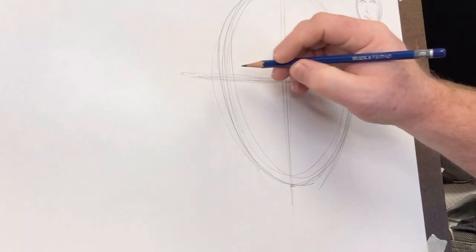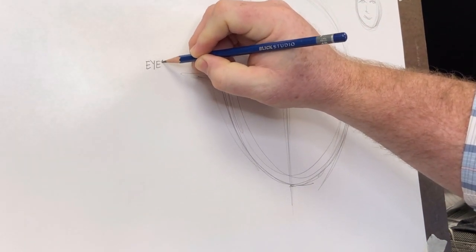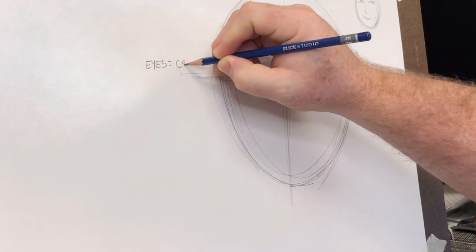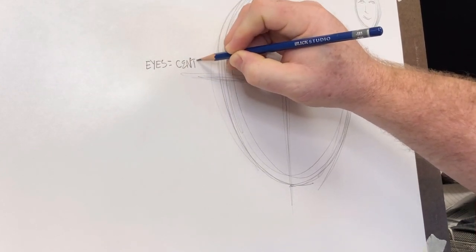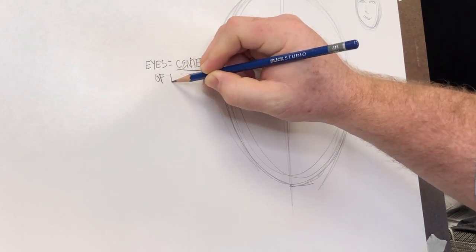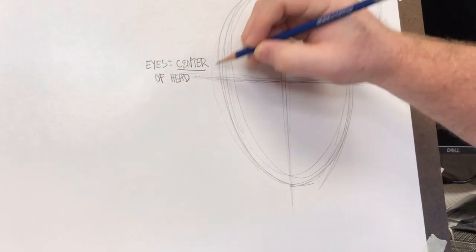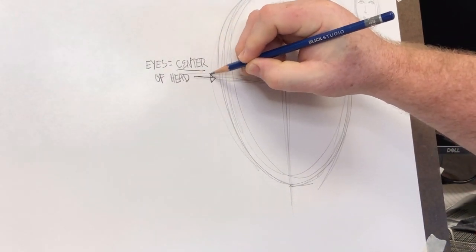Let's go ahead and take some notes here. Eyes equals center, and I want to see these notes when you turn this in. Center of head. And this is really important because if you don't get the eyes in the right spot, we kind of build everything off of where we put the eyes.